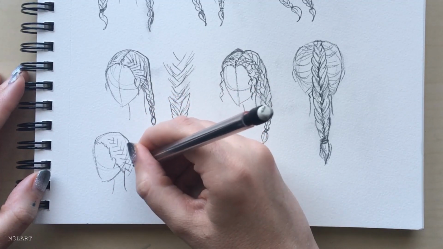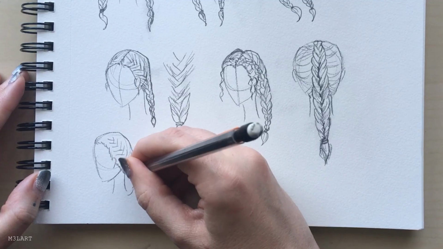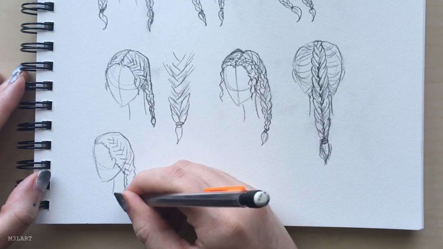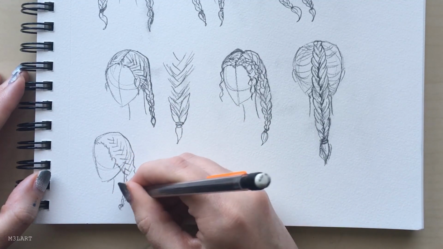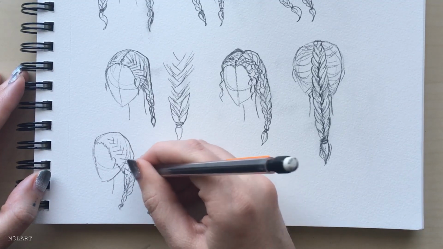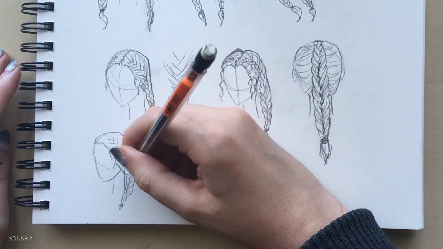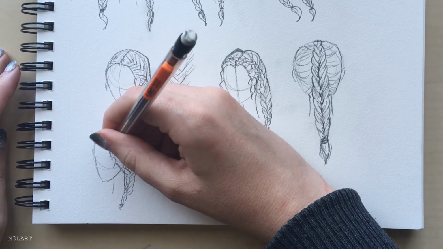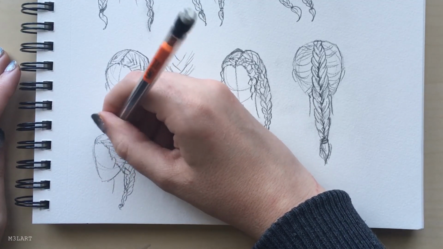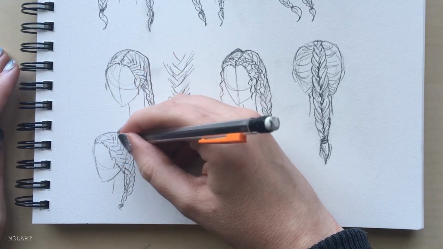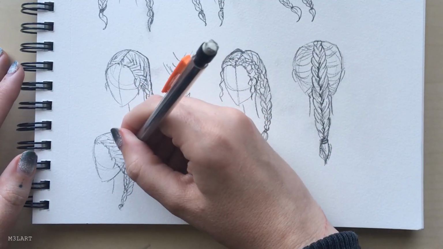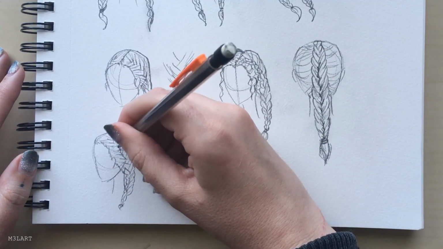So from the top down, I'm adding my overlapping lines, and then I'm filling out the shape of my braid, and then bringing those overlapping lines up to meet the lines I already drew. You don't have to do it this way, this is just my method. I'm sure there's lots of other ways that you could draw this. This is just a way that I found to be very quick and easy for me.